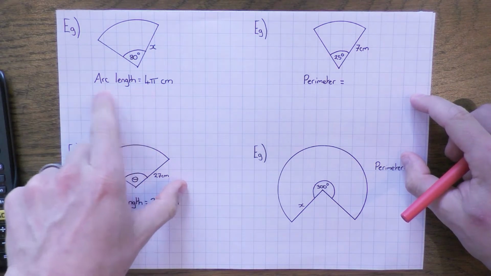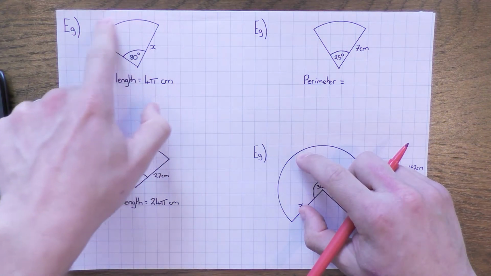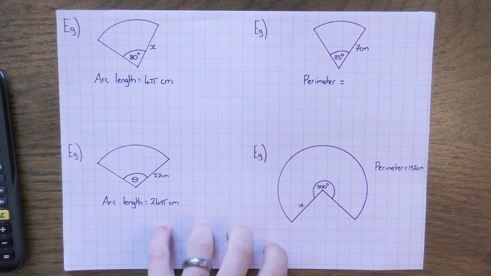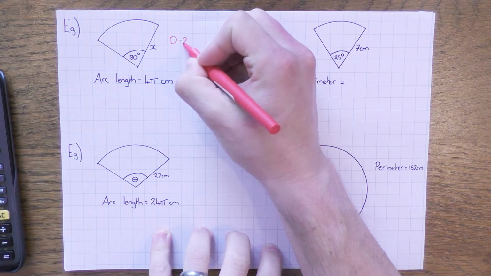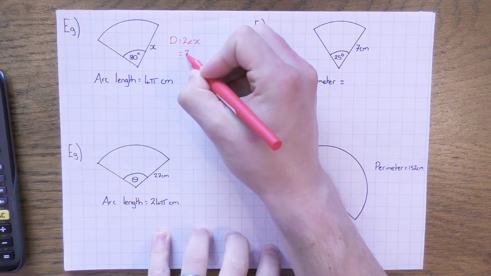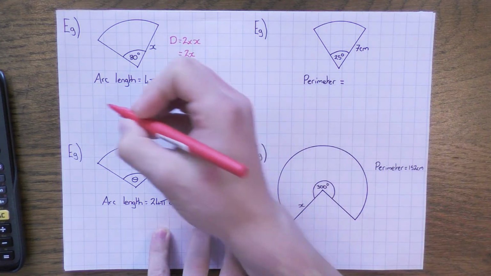Okay, so here we have an arc length. We're told it's 4 pi, so I know that the arc length is 4 pi, but I'm after the radius. Well, the first thing I'm going to do is work out the diameter. So the diameter is 2 times the radius, so 2 times x in this case, which is just 2x.